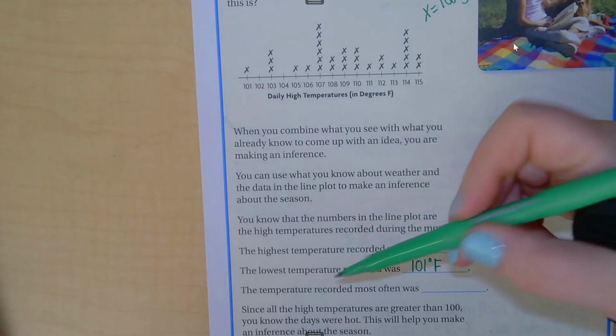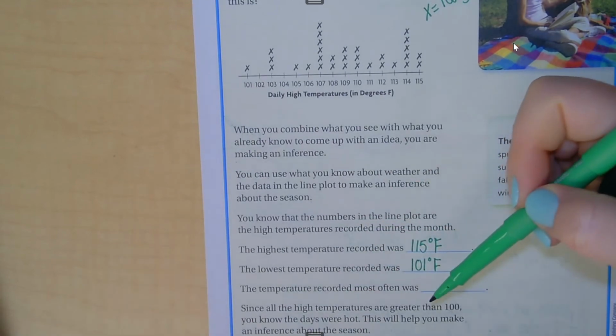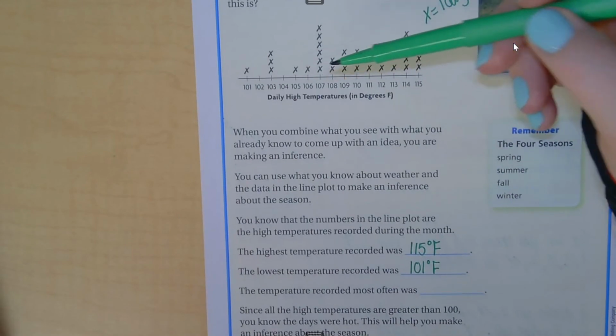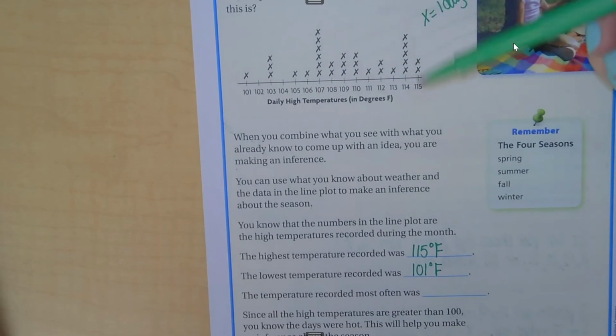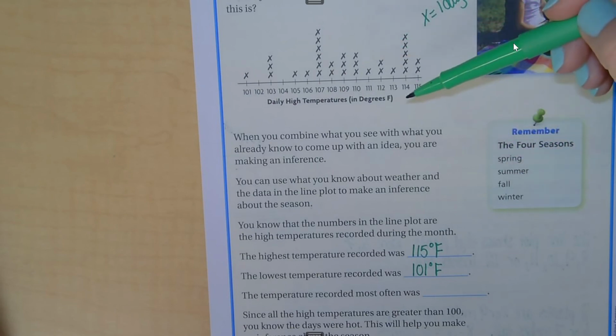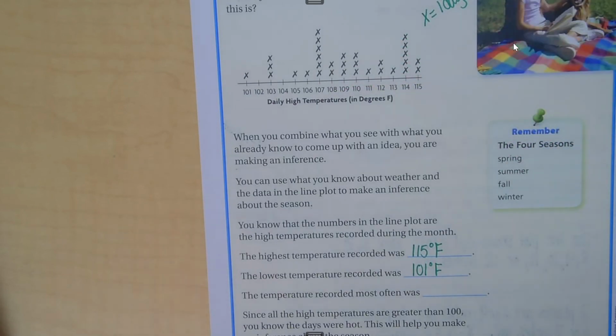Now, the temperature recorded most often was, so now we're actually talking about the ones that were recorded. So now we're going to look at the days. So which one has the most days at that temperature? So I'm going to look at the highest number of X's, because each X represents a day, remember? So it looks like 114 and 107 are the tallest.